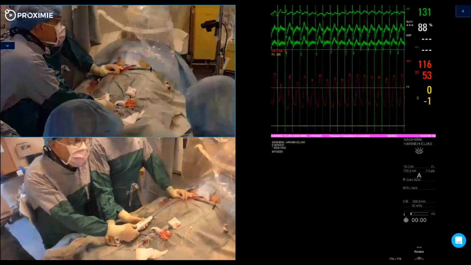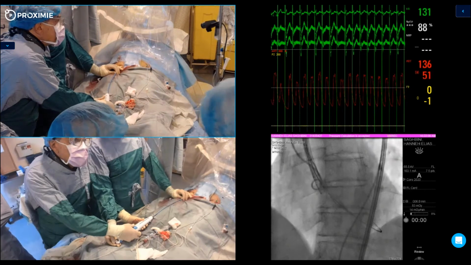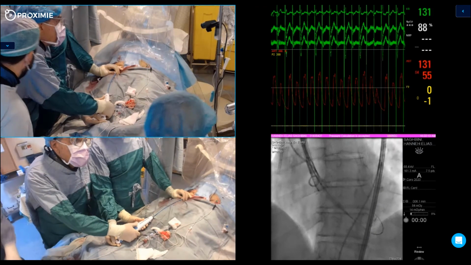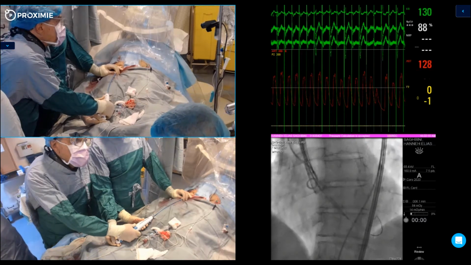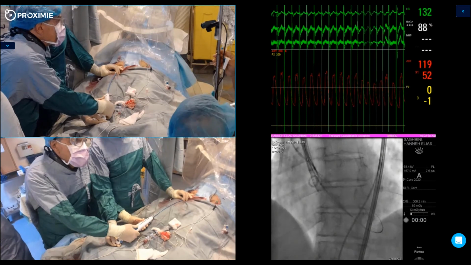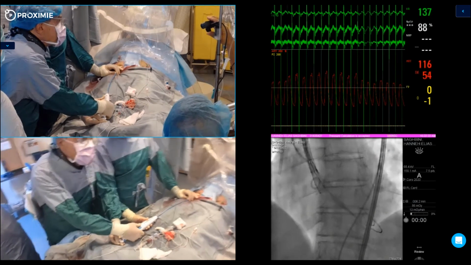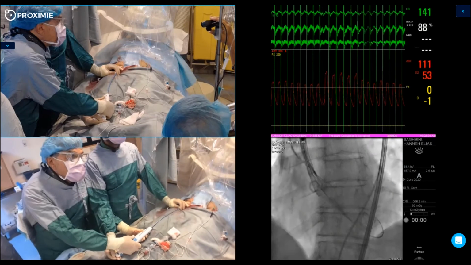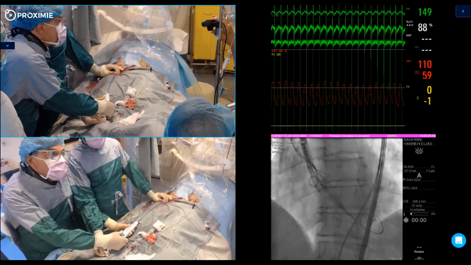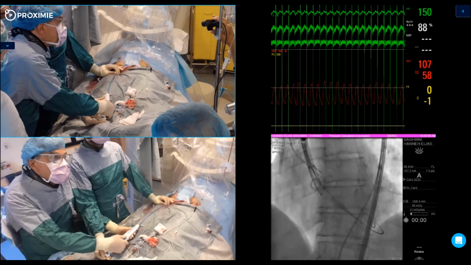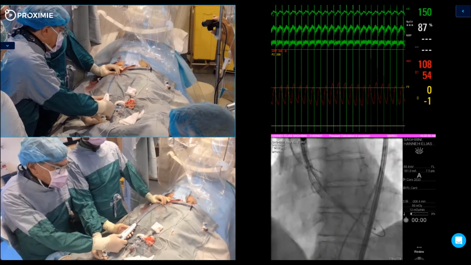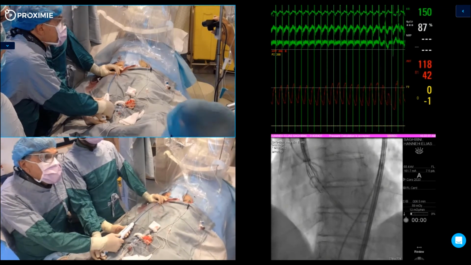Okay, I think it's not bad. Okay, keep going. One turn. One turn. One turn. Can we pace at 150, please? Okay. Go for one turn. Go all the way. Go, go, go.